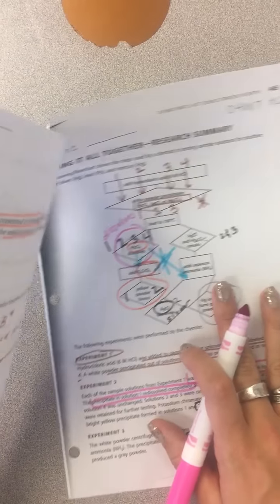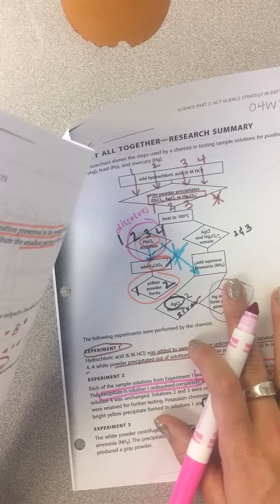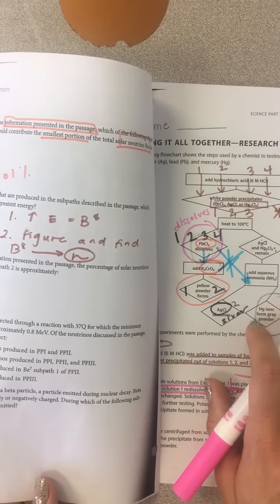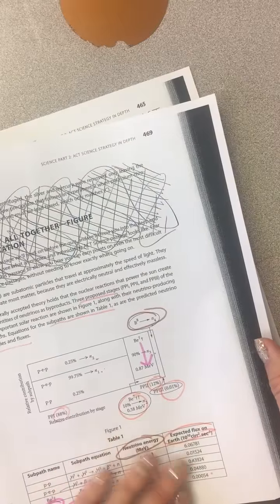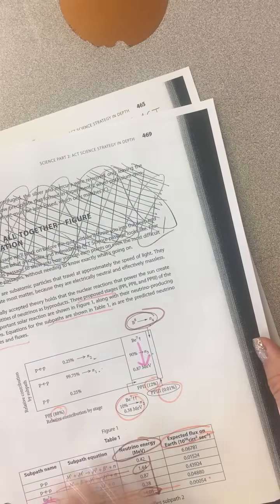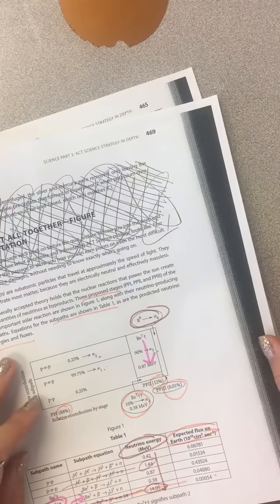And based on the information, the percentage of solar neutrinos produced by the BE7 subpath 2. So I'm just rereading the question. BE7 subpath 2. So there's our subpath.